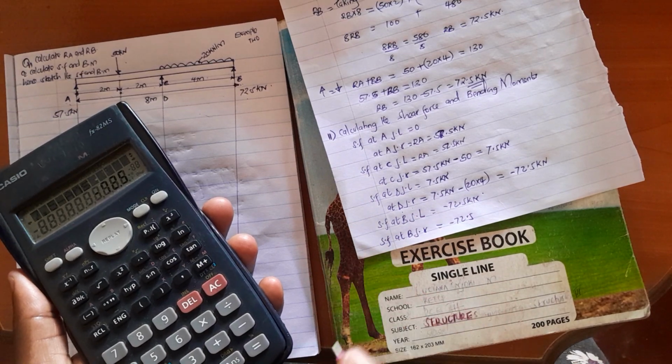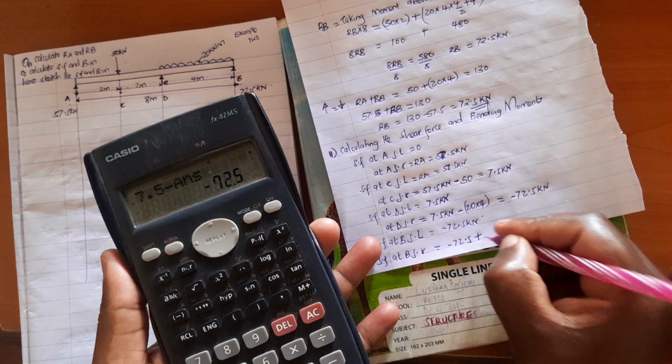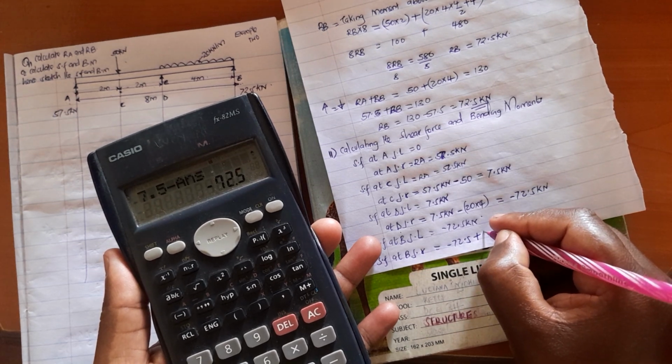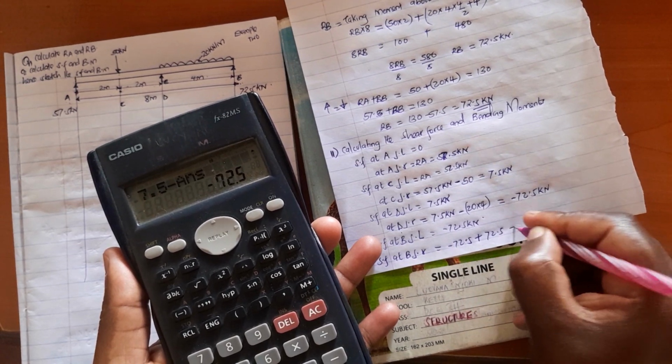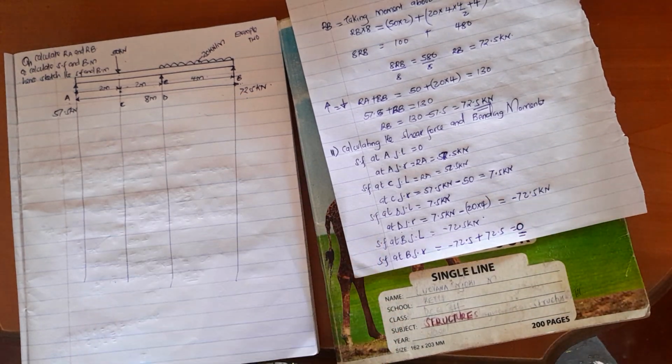Always remember the upward loads are positive, so we have to add 72.5, of which we get 0. Now we are on the right track.